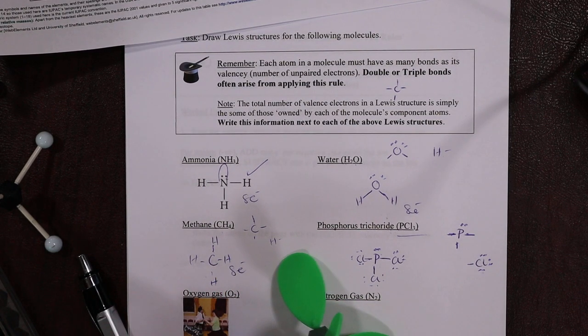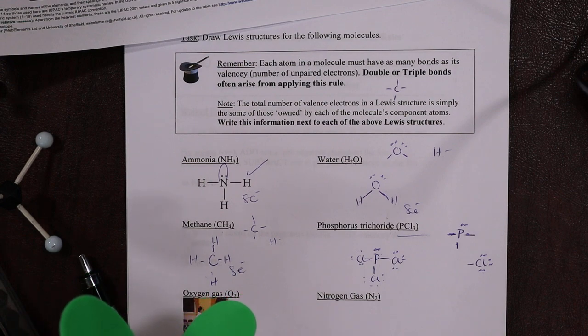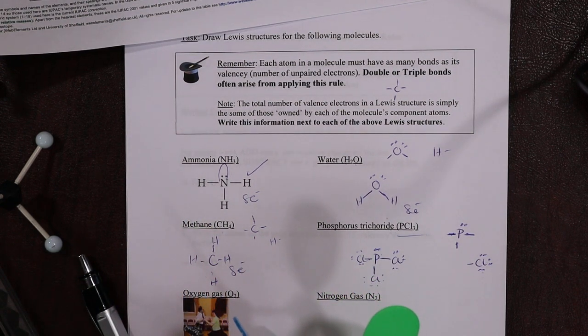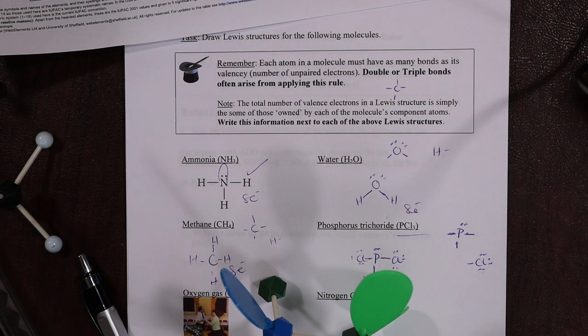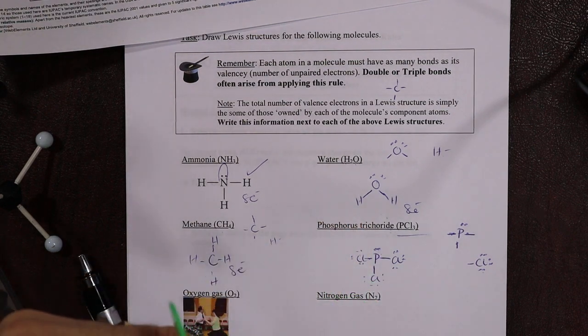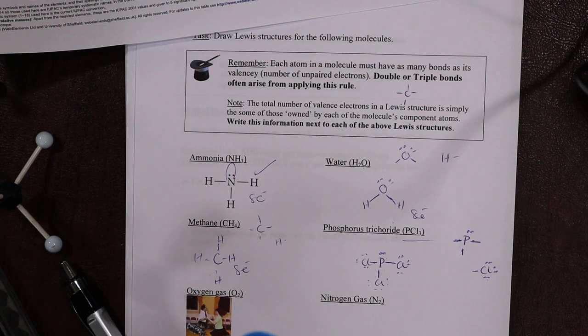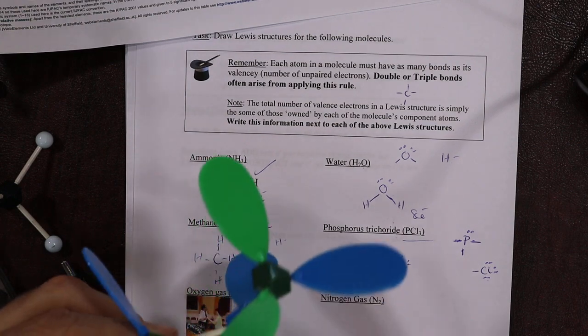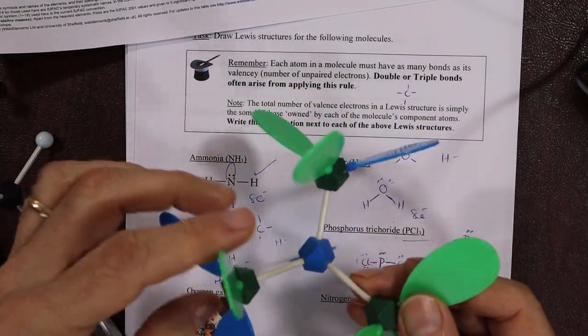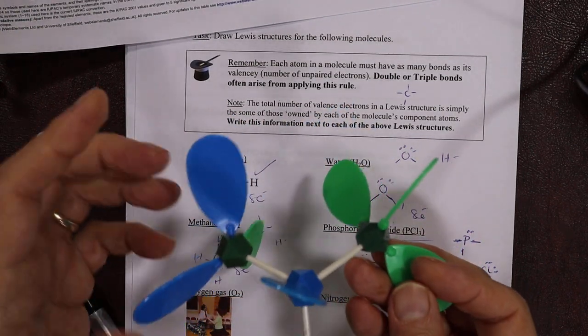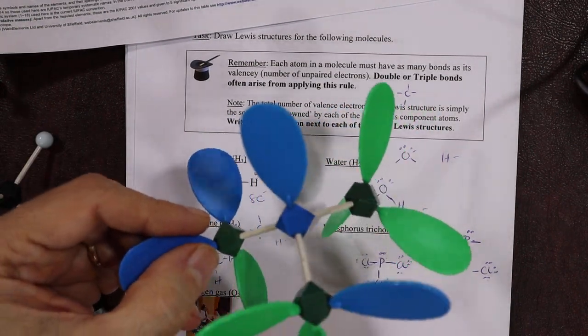Paddles are getting a bit scarce here. I have to cannibalize some other ones. There we go. Kind of looks hectic, right? But there it is. So there's my center of phosphorus. Let's put it like this. That's better, right? If I hold it like this, you can see it better.